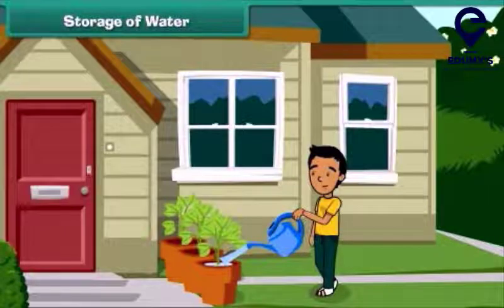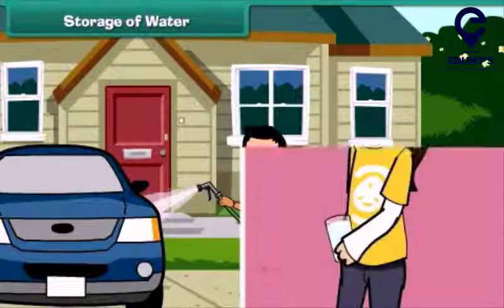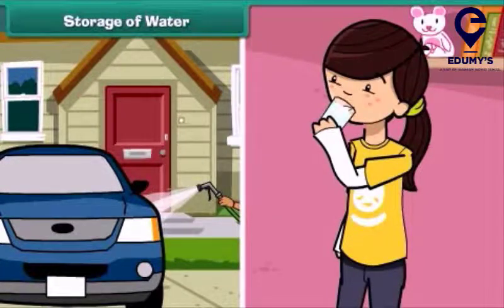After that, we can use this stored water for watering outdoor plants to keep them green and for some washing purposes also. And in cases, this water can also be used for drinking purpose after filtration.